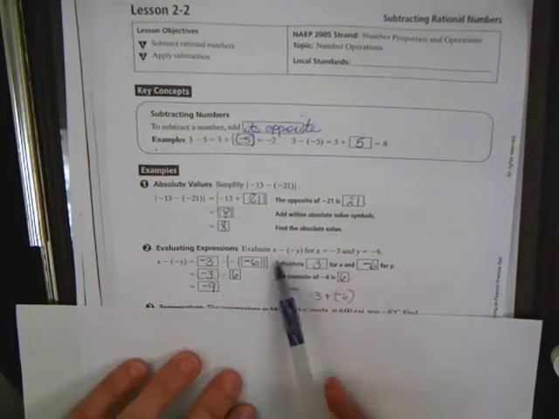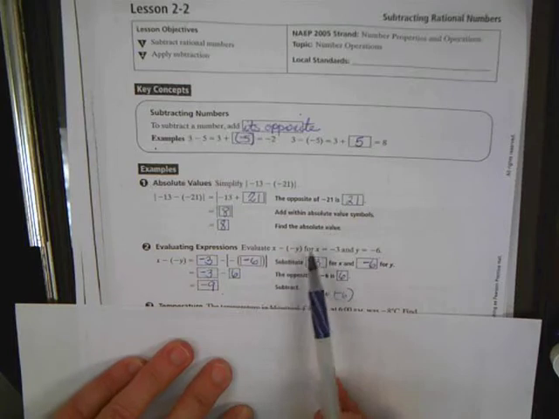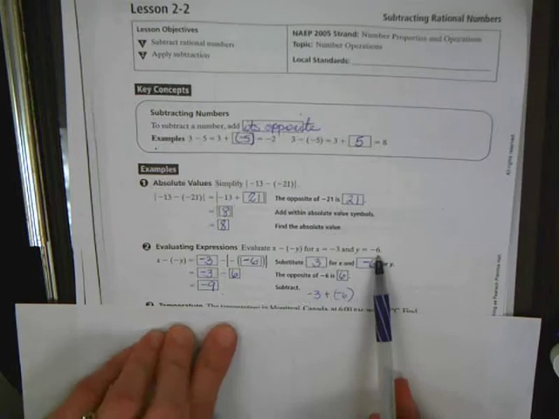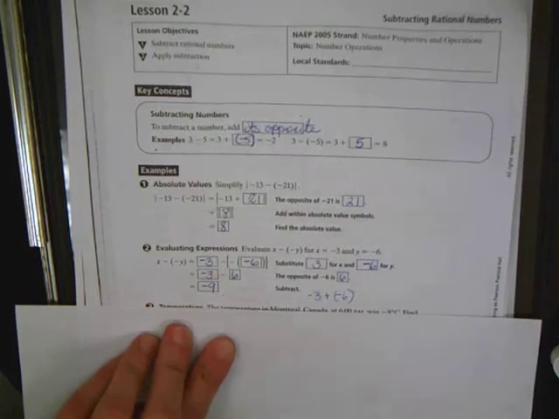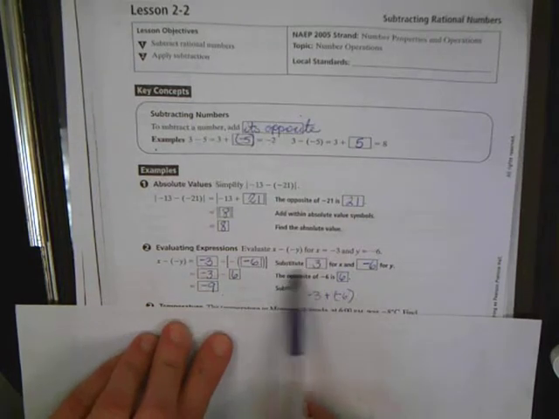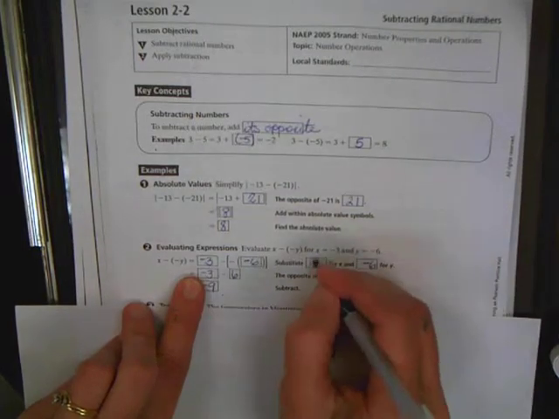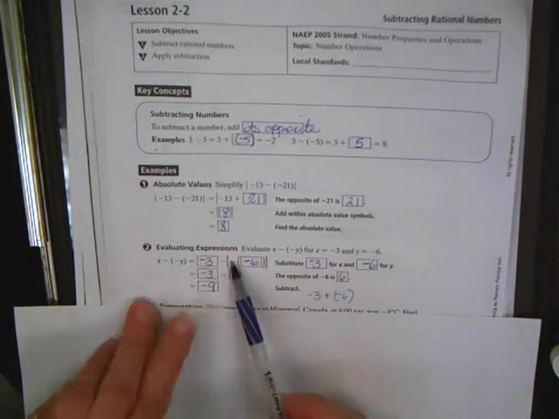Okay, our next example is evaluating an expression. Let me scoop this up for you. Okay, evaluate x minus negative y, or x minus the opposite of y, for x equal to negative 3 and y equal to negative 6. This can get a little tricky because of all the negative signs involved, so you want to be very careful here. When I substitute in, I put in negative 3 for x, and negative 6 for y. Notice I still kept that negative sign there in front of that y.